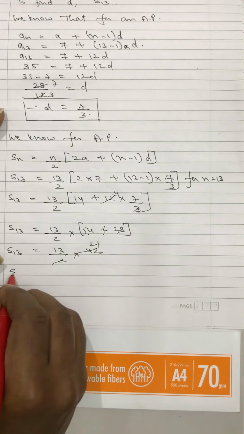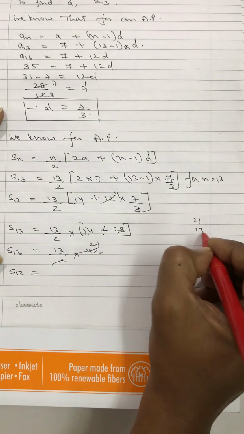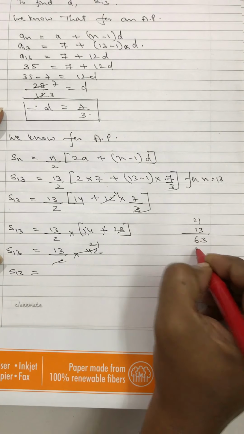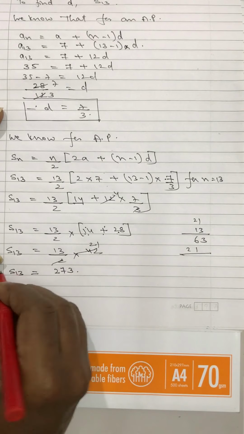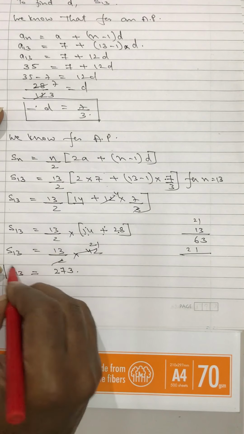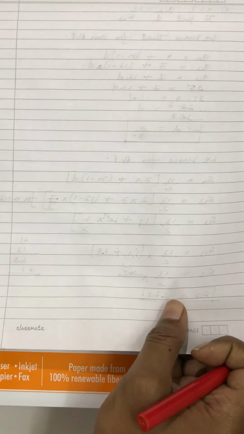2 ones, 21 into 13, 3 ones are 3, 2 3s are 6. This I get as 273. That should be the value of S13. Okay. So now we go forward to question number 3.